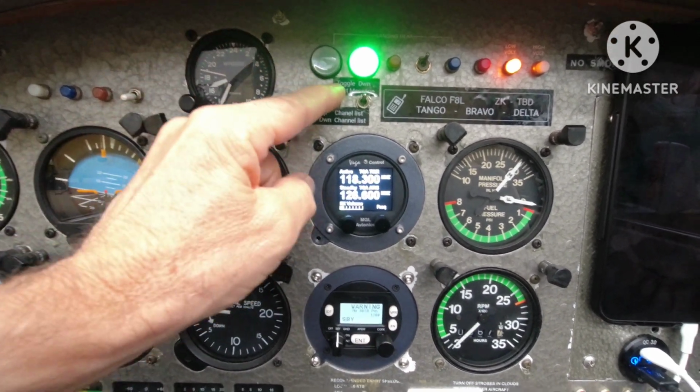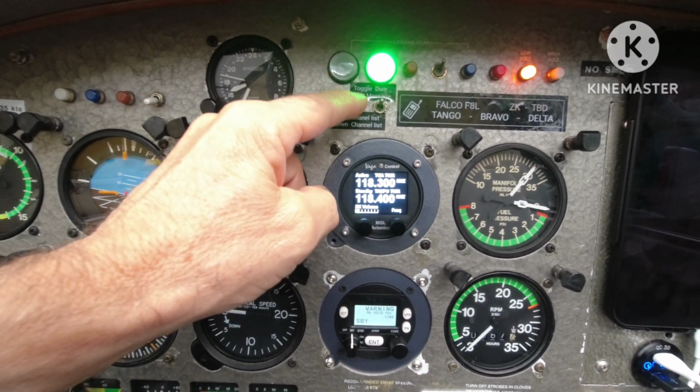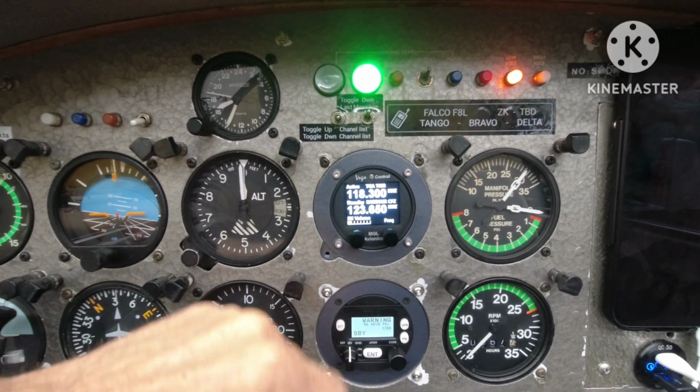If I bring that to a slow channel, you won't hear anything on that one. Maybe we'll go to something like Harbour. Might hear somebody on Harbour.